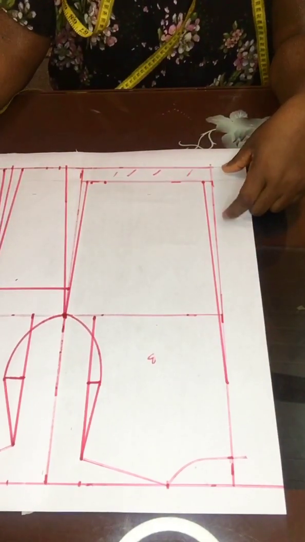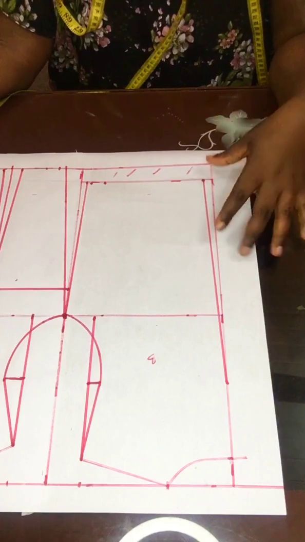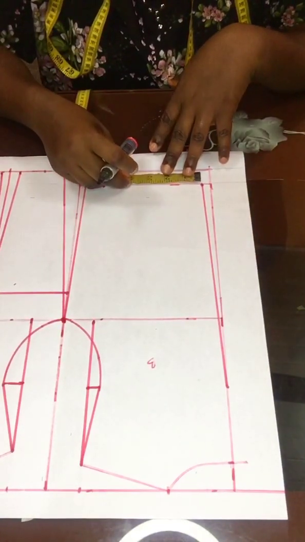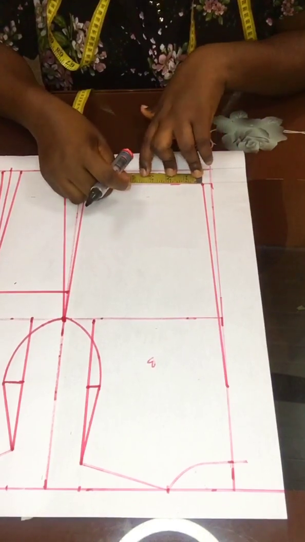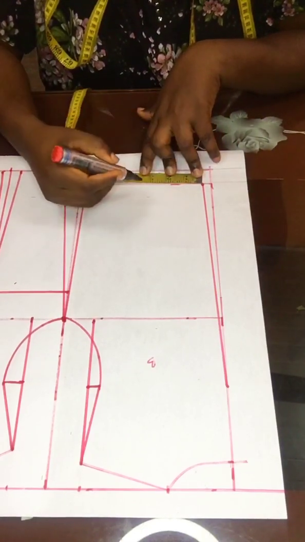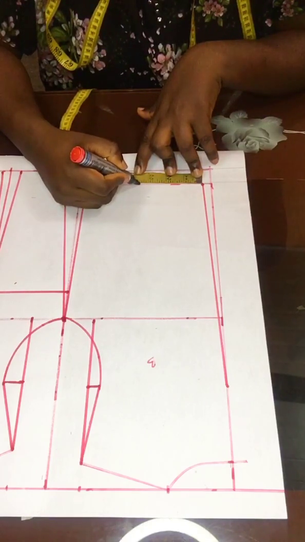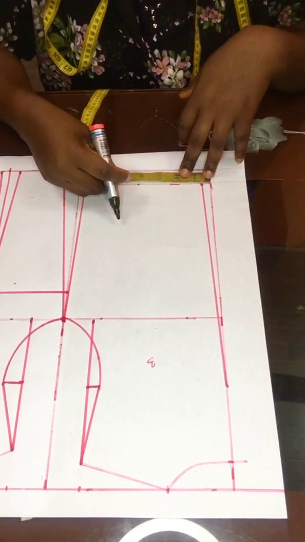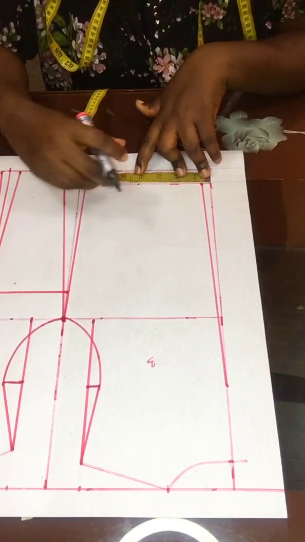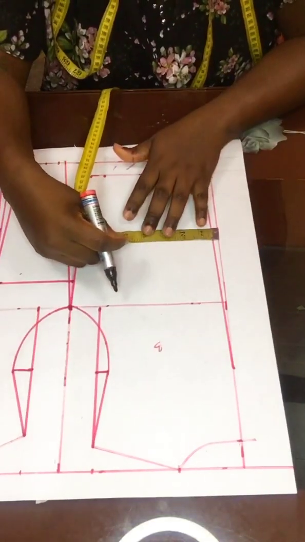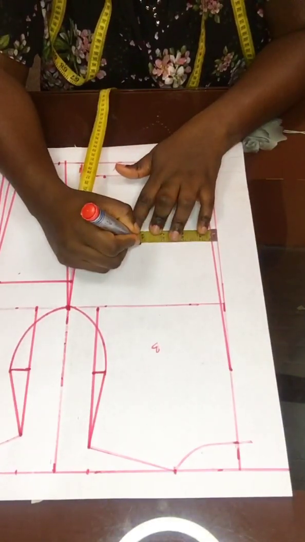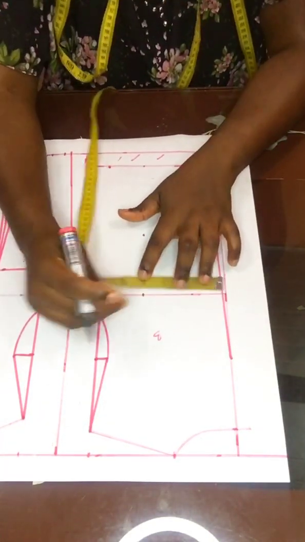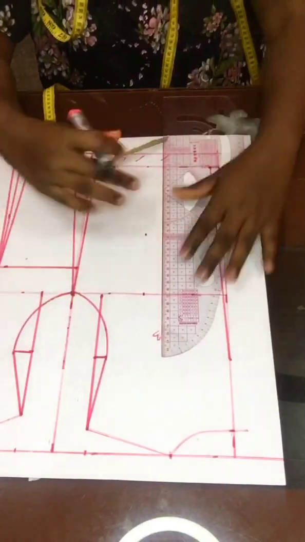To the back, for our dart point, we are going to measure that 3.5 inches from after this back tightening. We'll measure 3.5 inches, we make a mark. Then we move to the first line we drew there and measure, and what we have is 4 inches. So we'll now measure that 4 inches from the main line. We'll also take that at the chest point and then connect with our straight ruler.